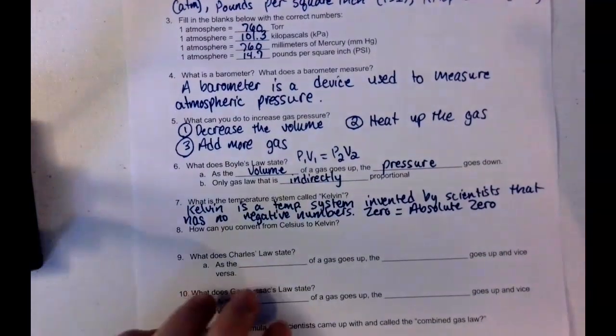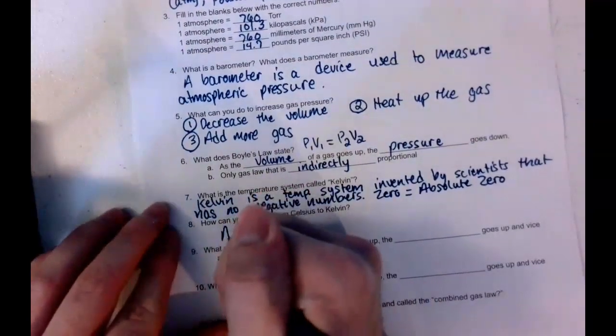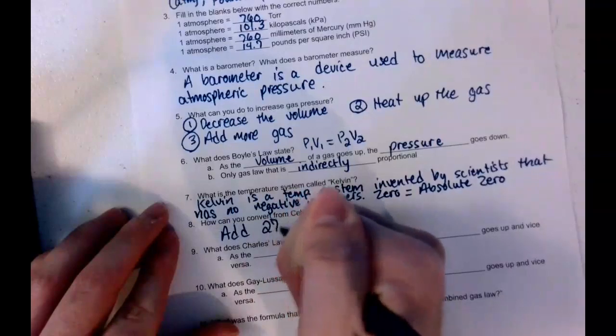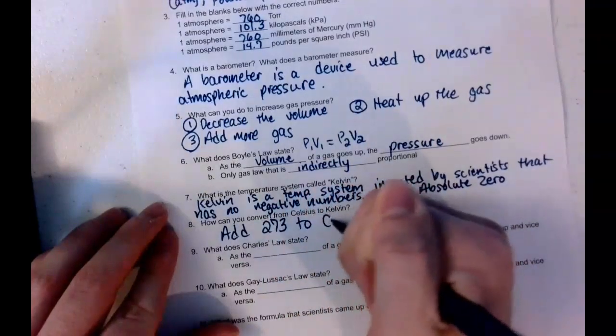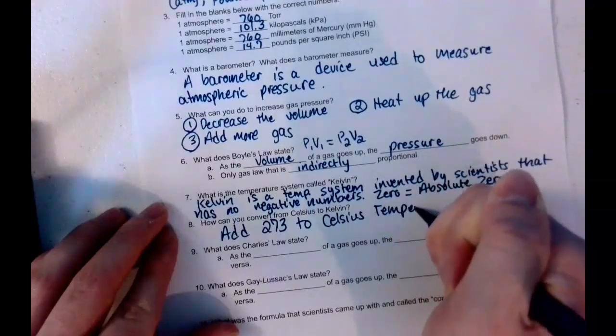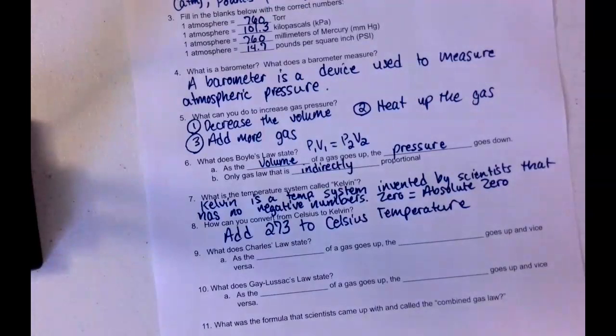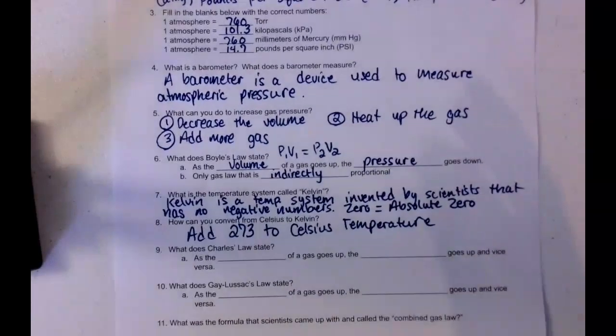Alright, so the next question is, how can you convert Celsius to Kelvin? Add 273 to the Celsius temperature. So if you want to go from Celsius to Kelvin, you just add 273. If you want to go from Kelvin to Celsius, just subtract 273.